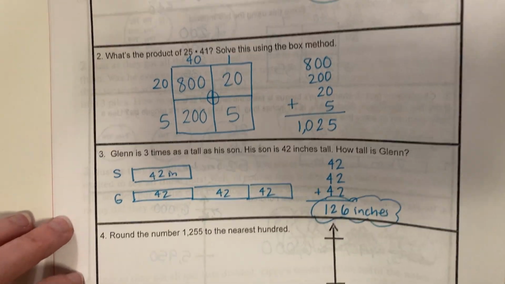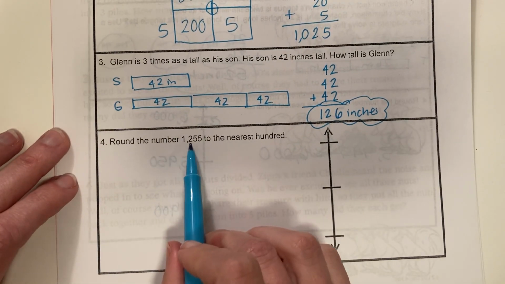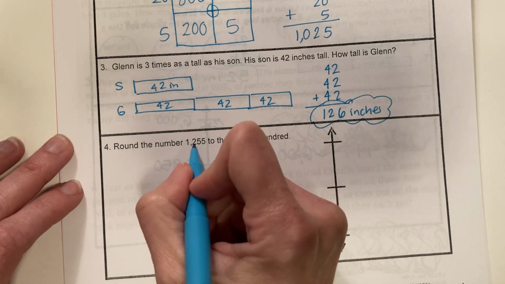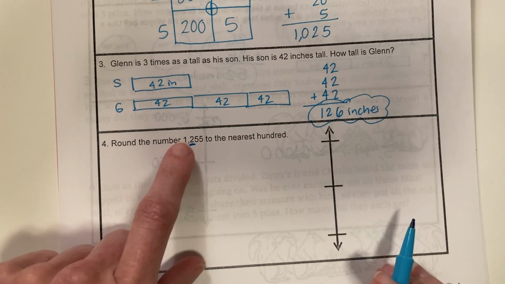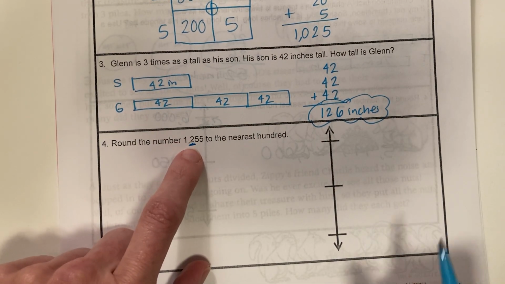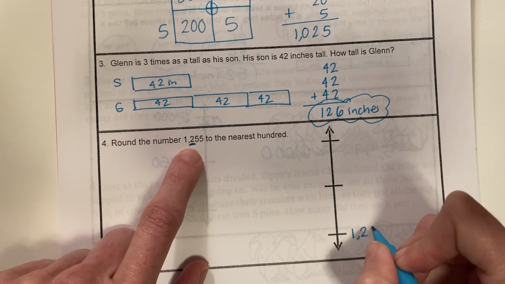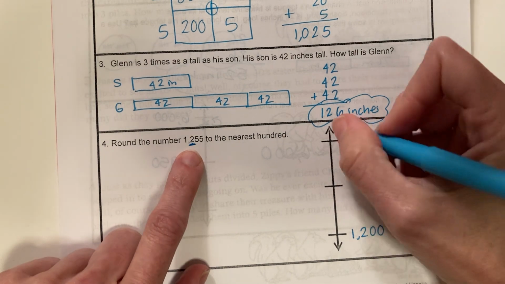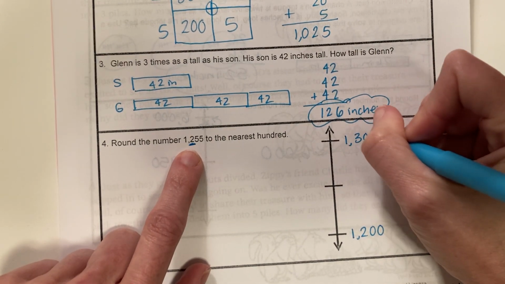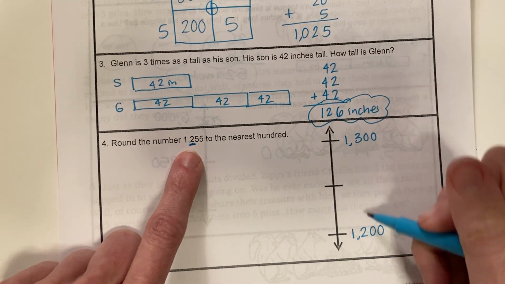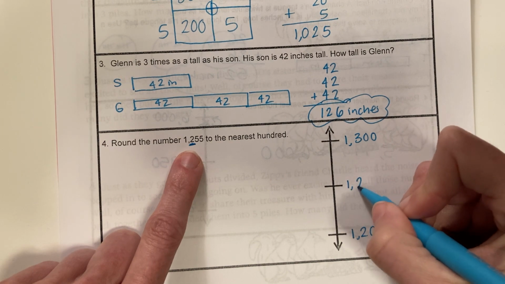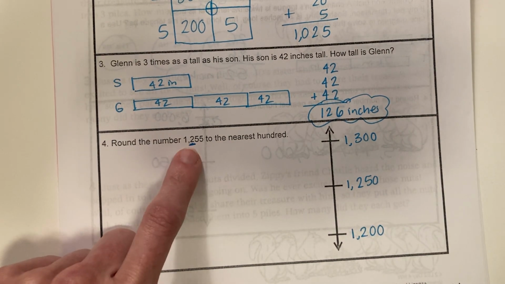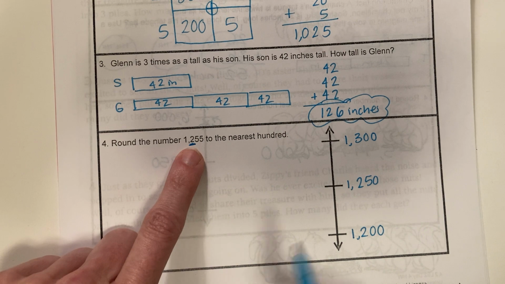And finally, number 4. Round the number 1,255 to the nearest hundred. So I'm going to look at what's in the hundreds place. 1,200, that's going to be my base number. And then I'm going to think about what is 100 more than that. Well, that would be 1,300. What's my midpoint? What's halfway between those? That would be 1,250. Now I want to plot this number on this chart, on this number line.